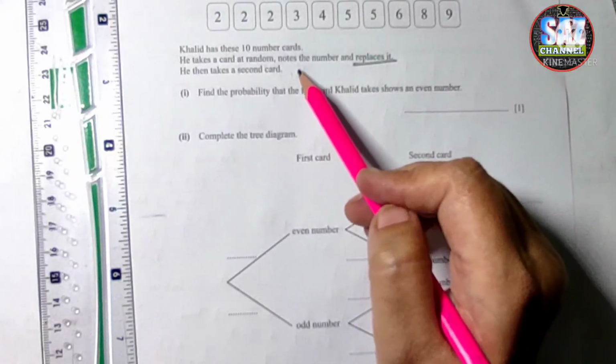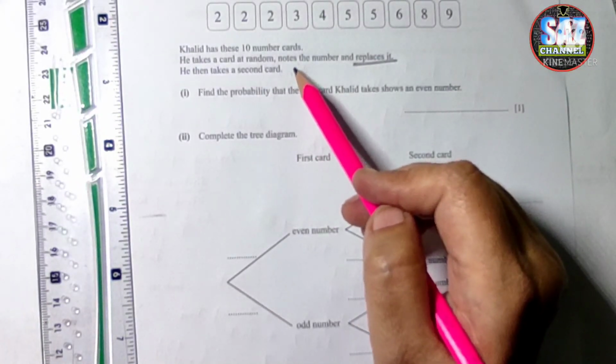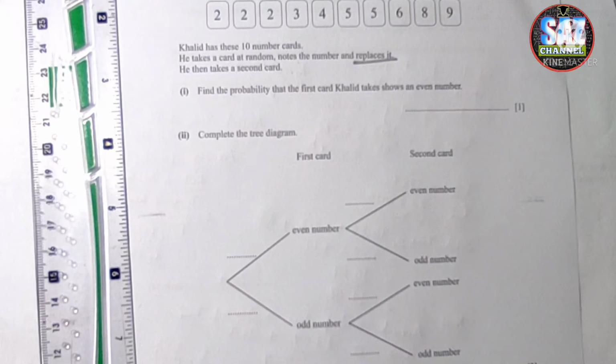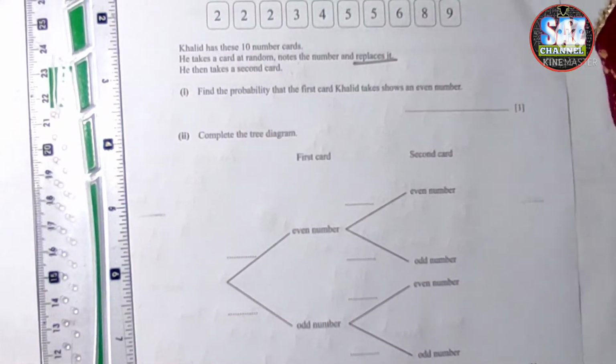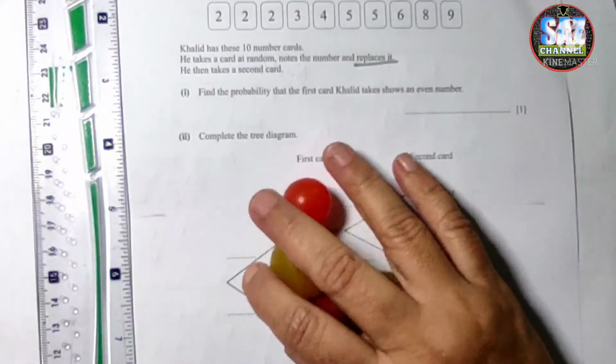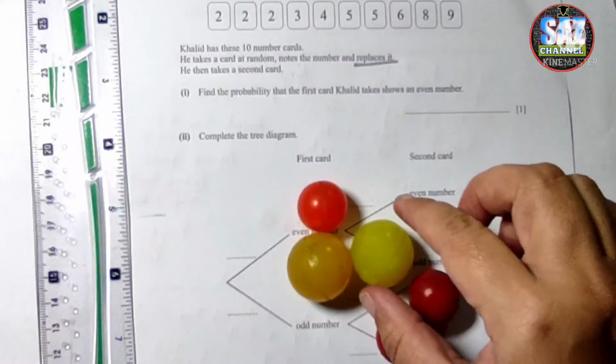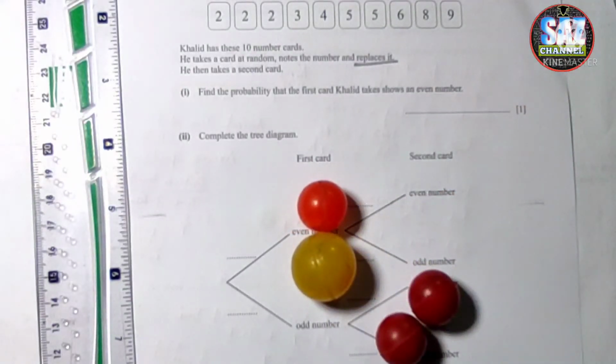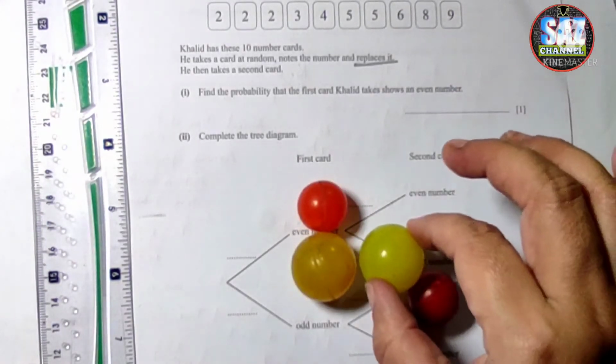Okay, in this situation suppose I have some counters or some cards with me. If I am picking up one ball of yellow color, after noting the color, I am not keeping it with me, I am putting it back.